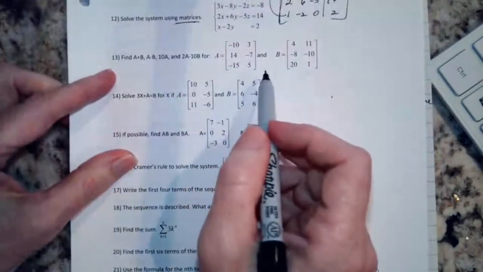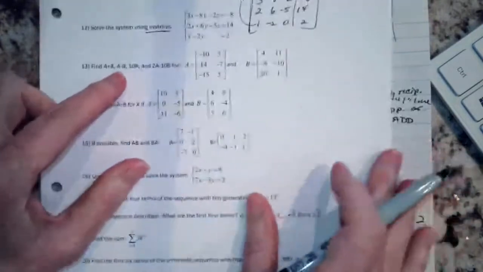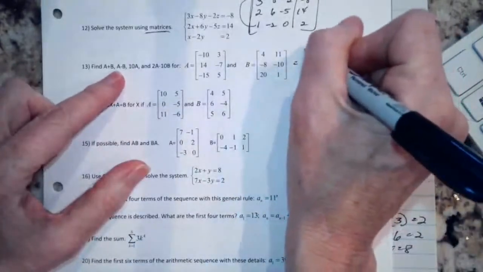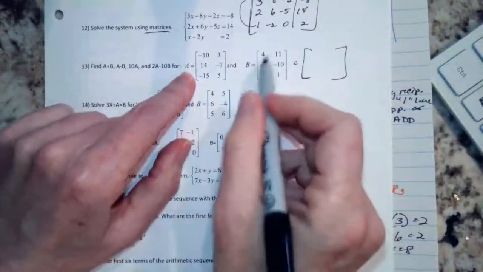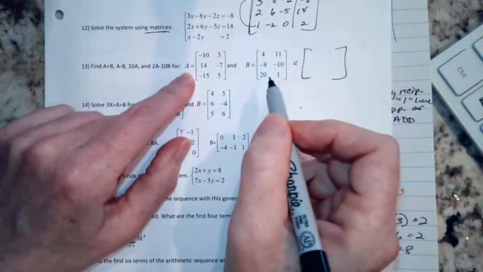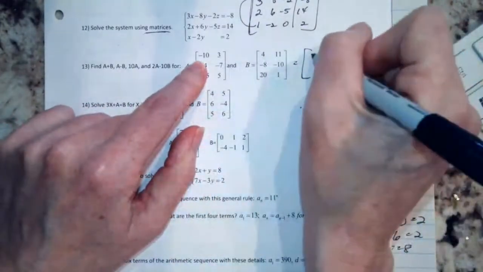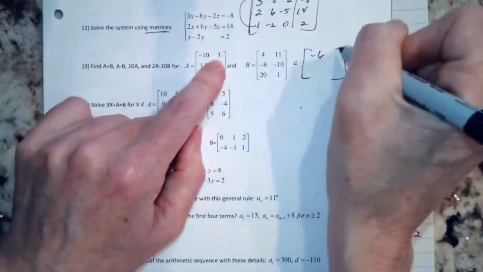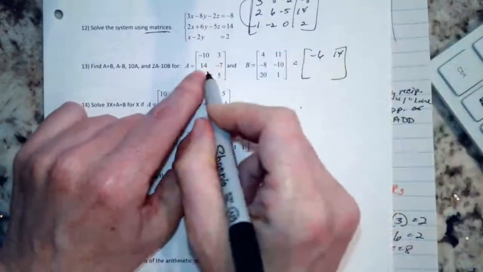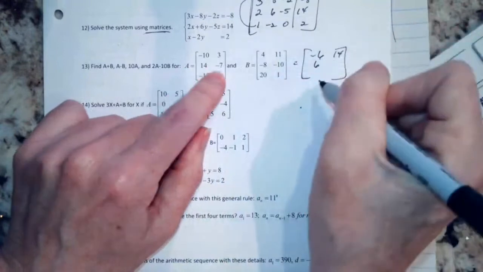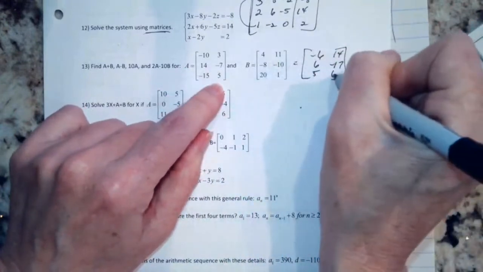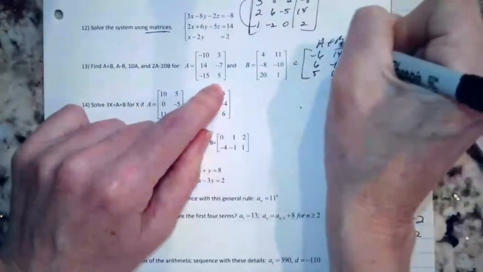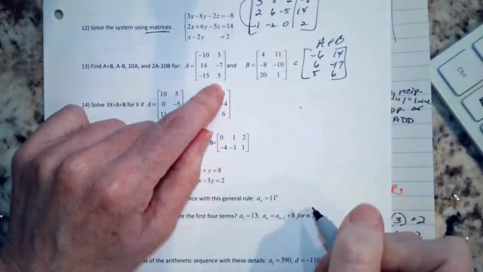We've got two matrices, and we're going to do A plus B. Let's just do A plus B right here. This is A right here. This is B right here. You're just going to add corresponding parts. Negative 10 plus 4 gives you negative 6. 3 plus 11 gives you 14. 14 and negative 8. Negative 7, negative 10, and then just complete it. That's A plus B, easy enough right there.